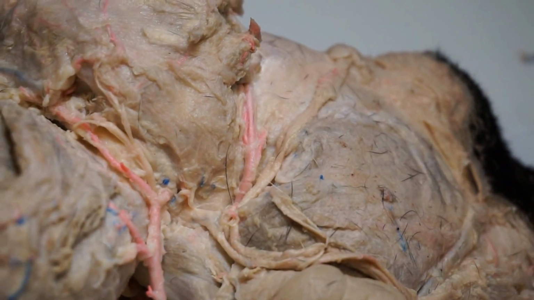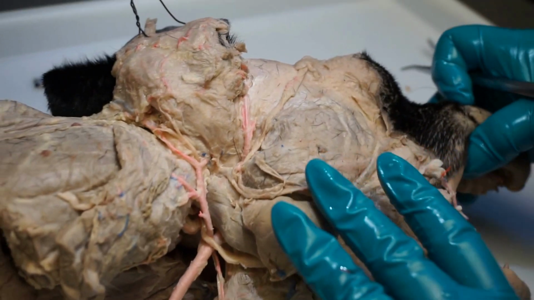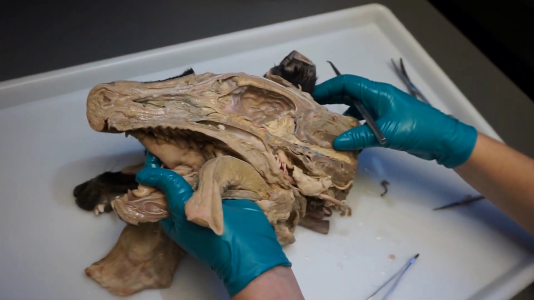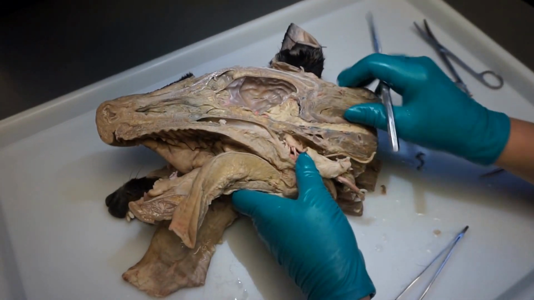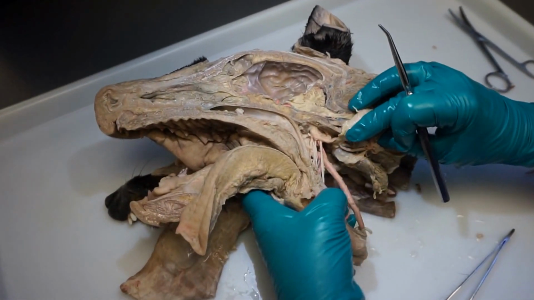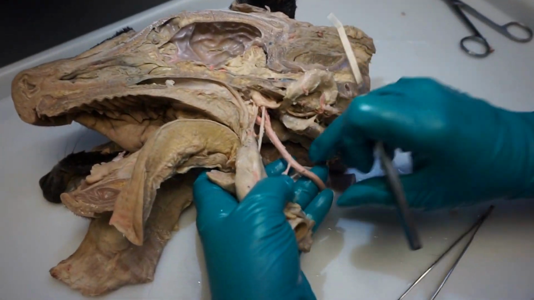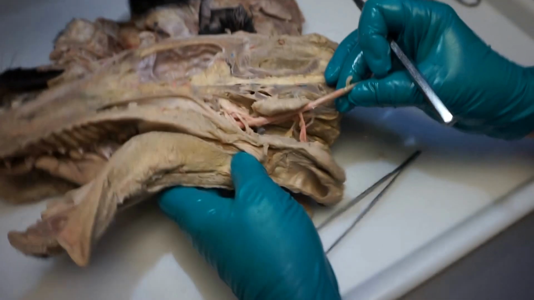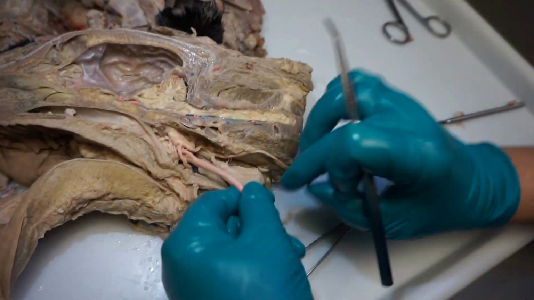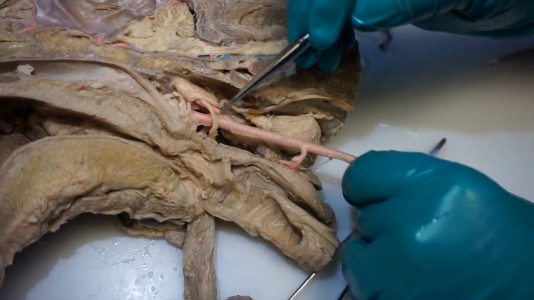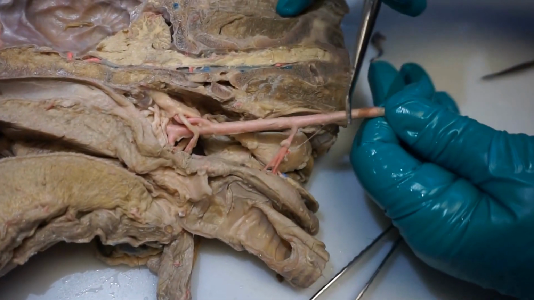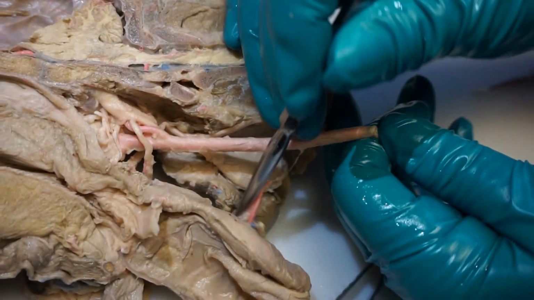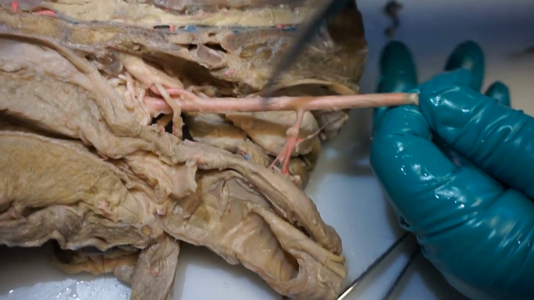I'm going to take this head briefly and turn it from the lateral to the medial aspect. We're going to do some of what we just did, but I'm going to show you how we can see it from the medial point of view. So, once again, out here we have our common carotid artery, our cranial thyroid.